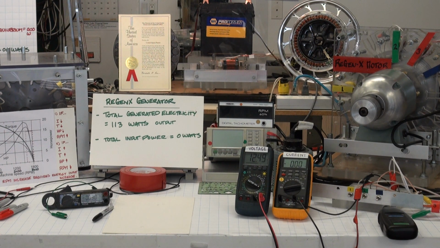Generator is at no load right now, and I'm going to put the generator on load, and we'll deliver 113 watts to the battery with a 0 watt increase in energy input to the prime mover.